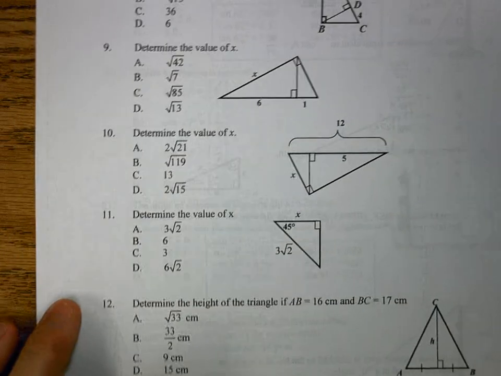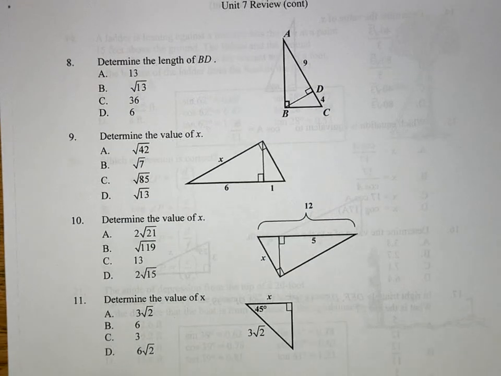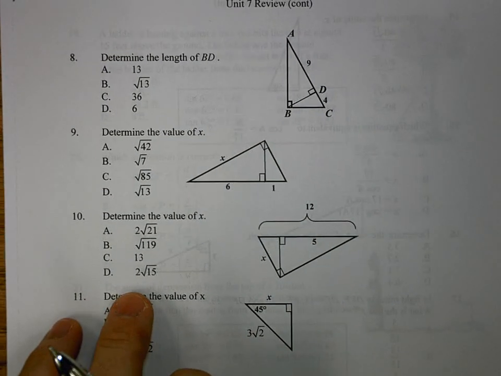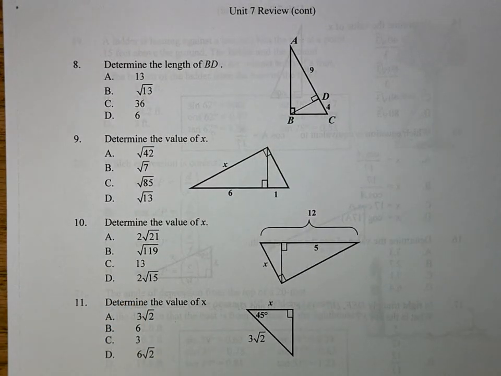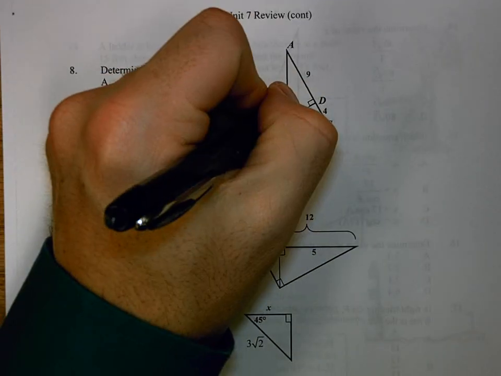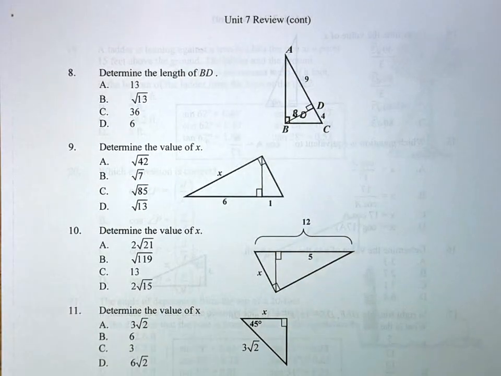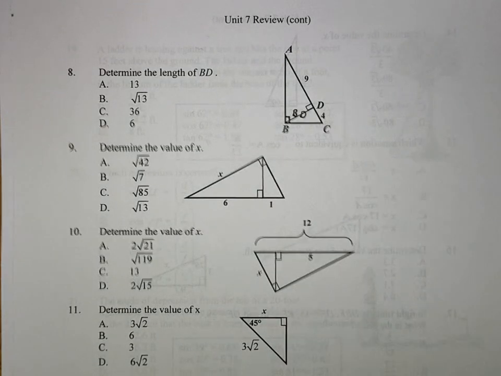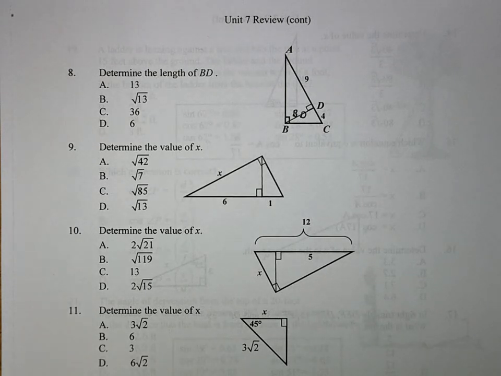Okay, we go to number 8. This is where we're now looking at similar right triangles within it. We have that altitude drawn. BD is the value we're looking for. We could do two ways. We could use our geometric mean altitude theorem, or what I like to do is just break it up into two right triangles. I have two right triangles here that I can actually put together to be the whole thing.